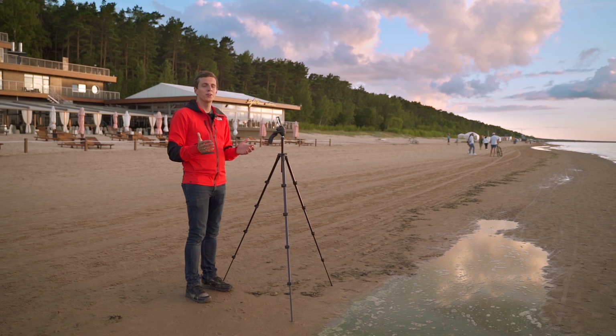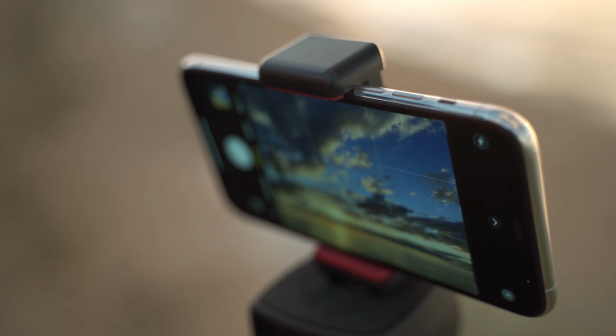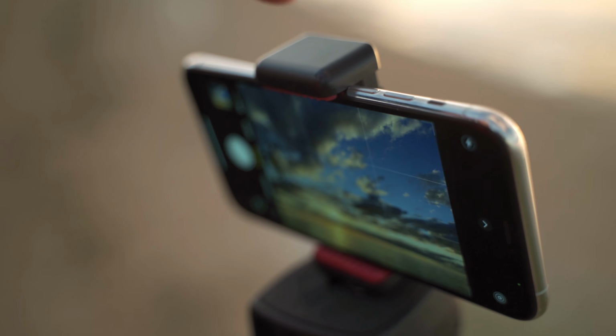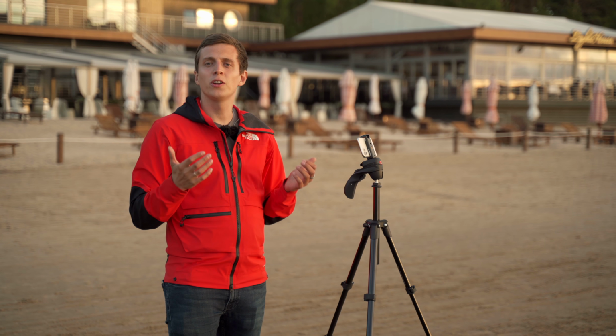Okay, option number 2. That is using the volume buttons on the side of your iPhone. So the side of your iPhone has volume up and volume down buttons. And it turns out that you can also use these buttons as the shutter release. Let me show you how they work.